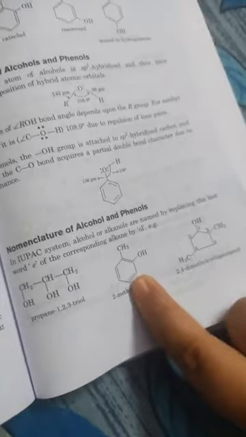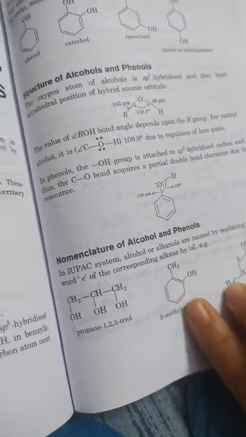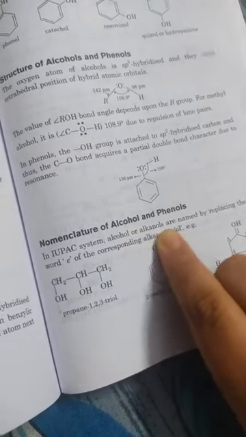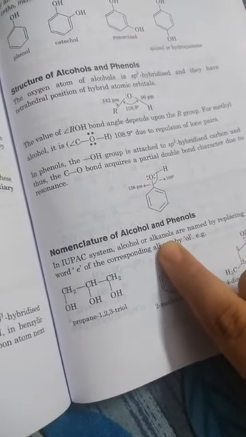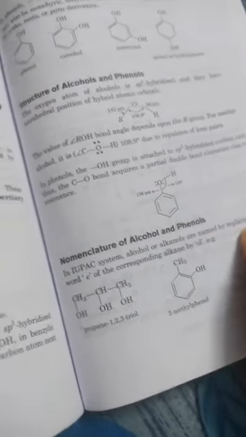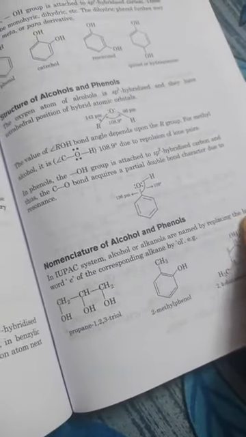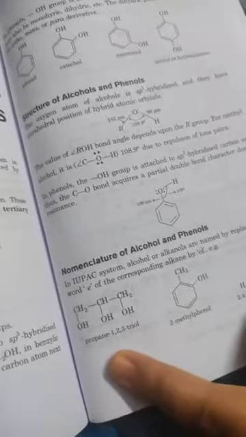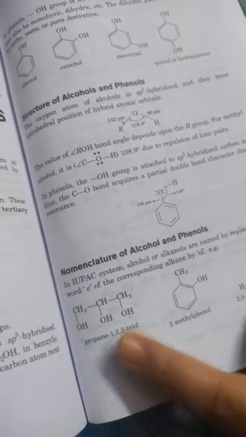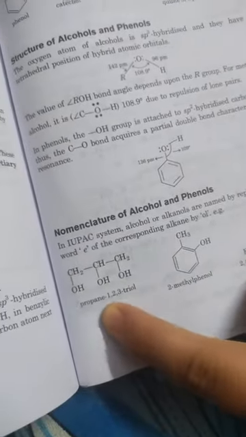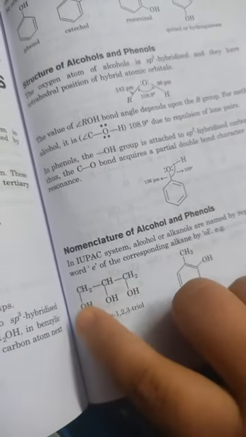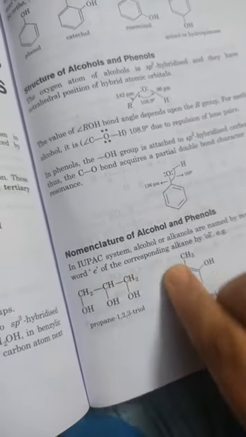Now the nomenclature for alcohols and phenols. In the IUPAC system, alcohols are named by replacing the last letter E of the corresponding alkane by ol. That is, this is propane 1, 2, 3, so this is propane-1,2,3-triol.